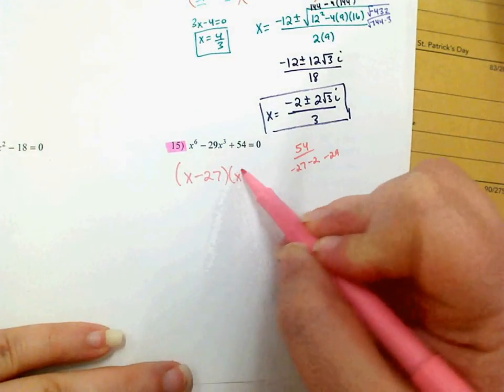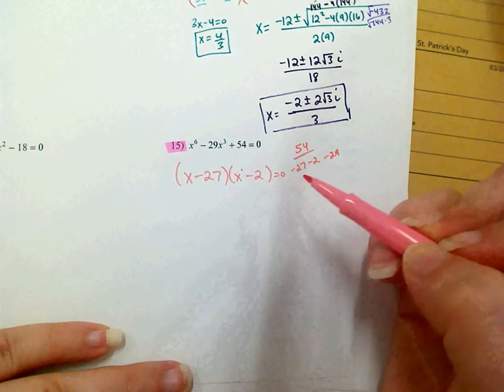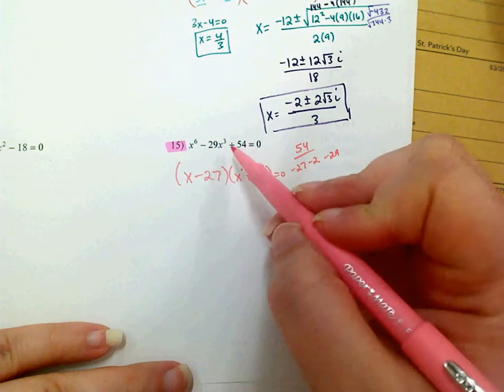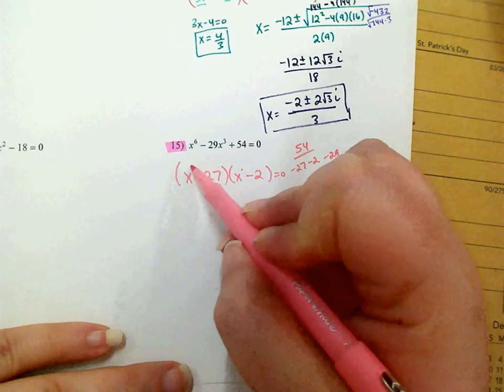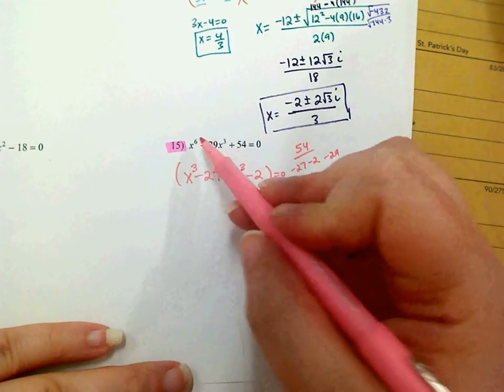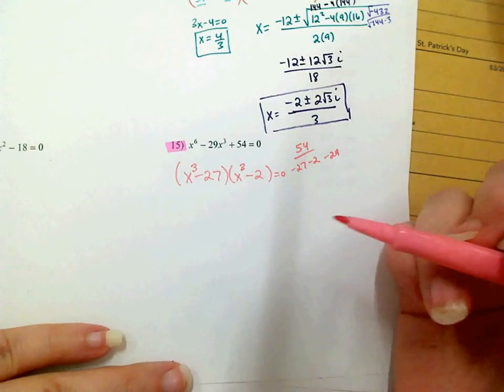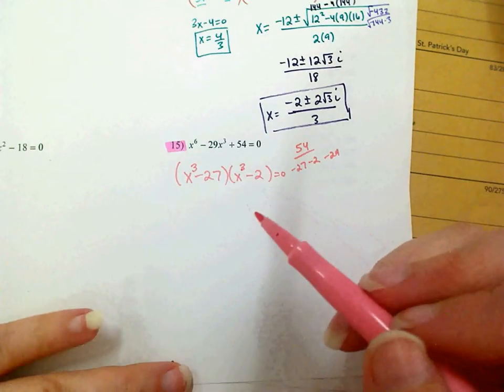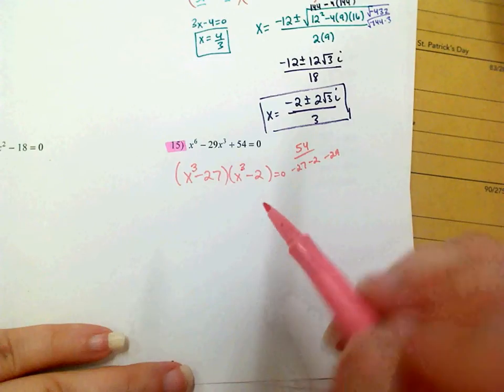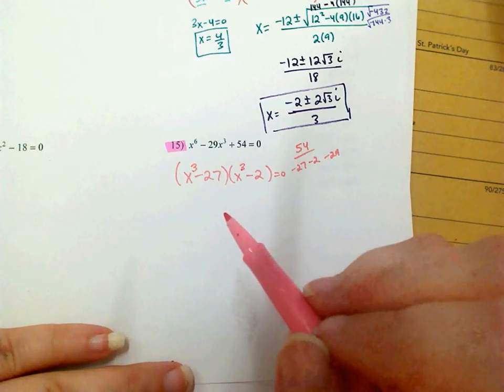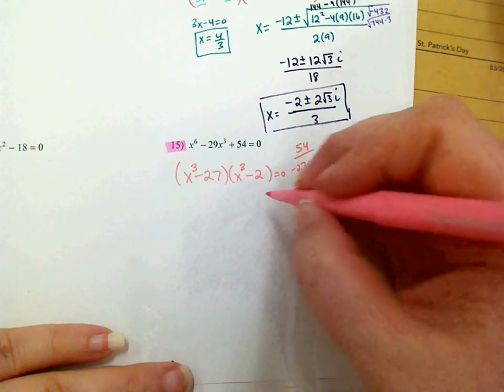But, because it's a power of 6 and a power of 3 and a power of 9, this is actually a quadratic form. Whatever that is, this is half of that. Or whatever the middle term is, that's that. Okay? So, technically there are 6 solutions to this. But, I'm only going to be able to find 4 of them.